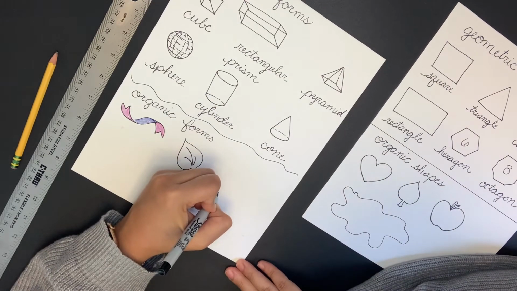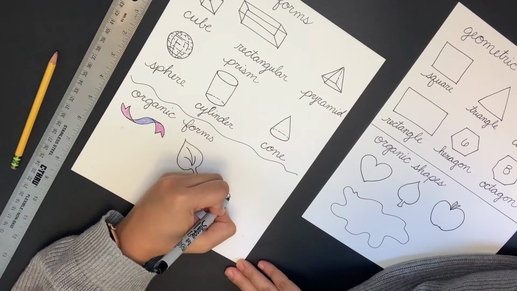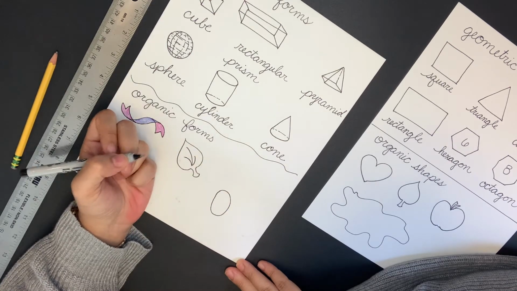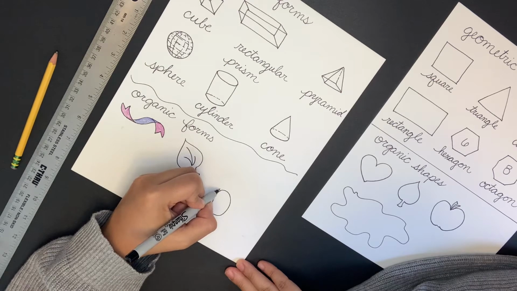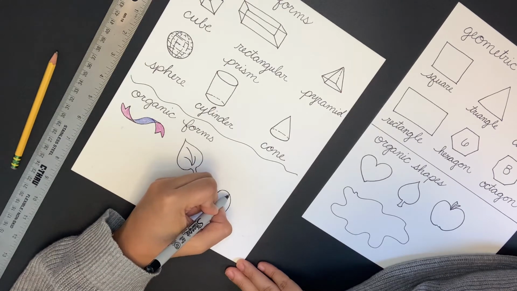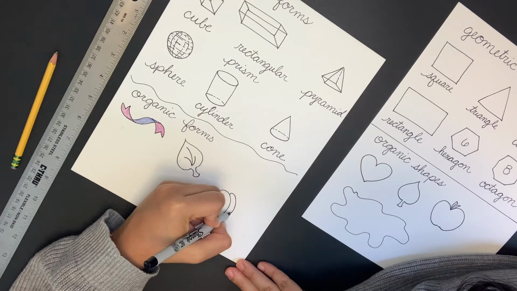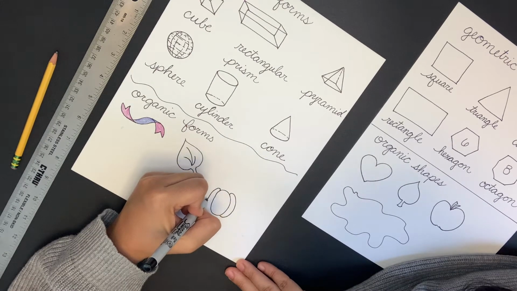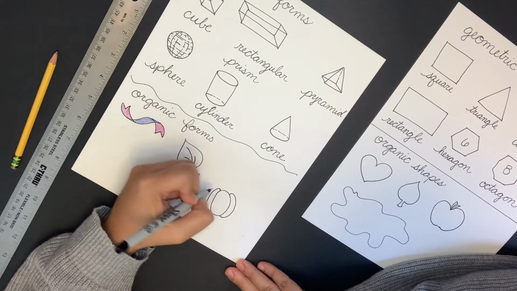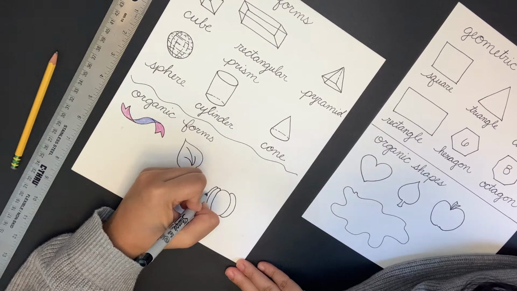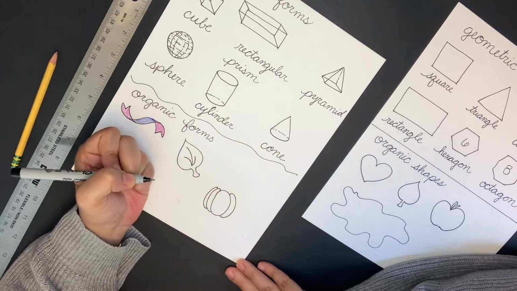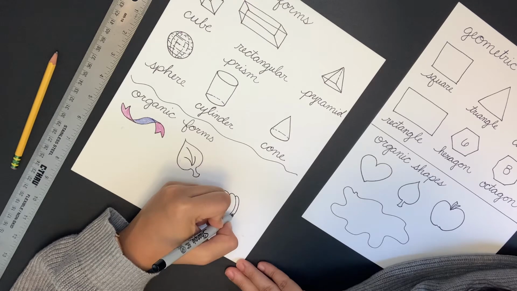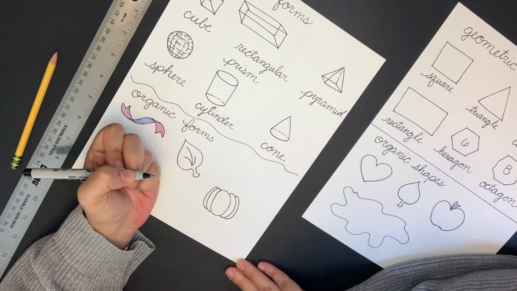Let's draw one more. I'm going to draw an oval here. And then on each end, I'm going to draw a curve, a C and a backward C like this. Let's draw smaller ones at the end. Do you see what I'm making? What do you think it looks like?